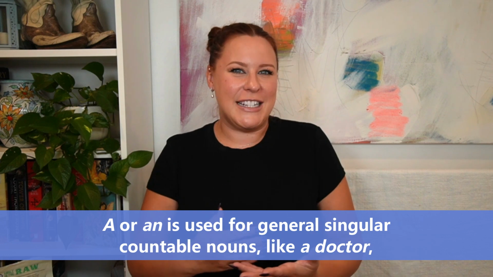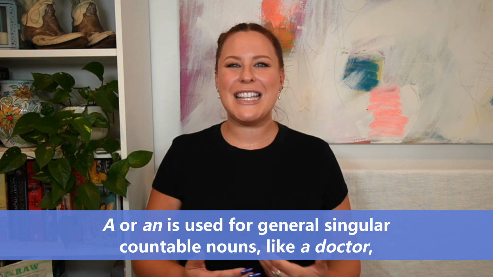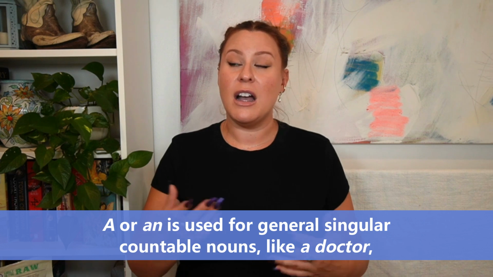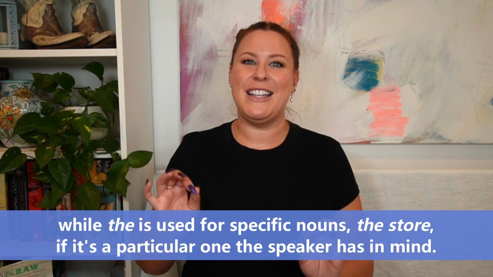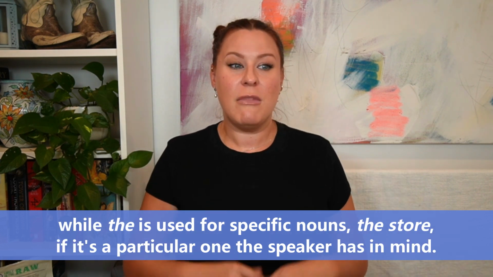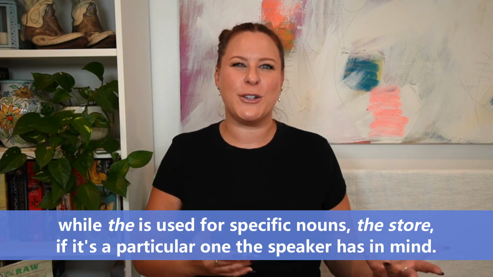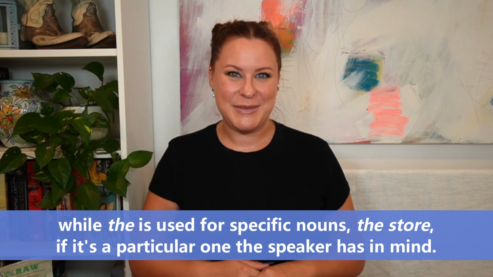A or an is used for general, singular, countable nouns, like a doctor, while the is used for specific nouns, the store, if it's a particular one the speaker has in mind.